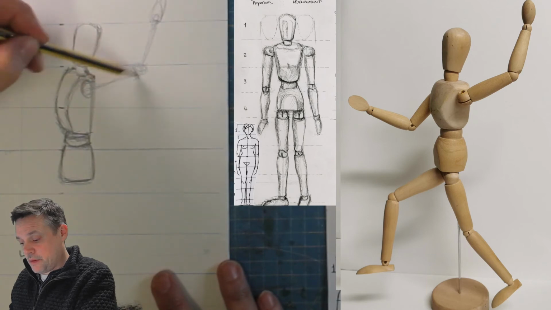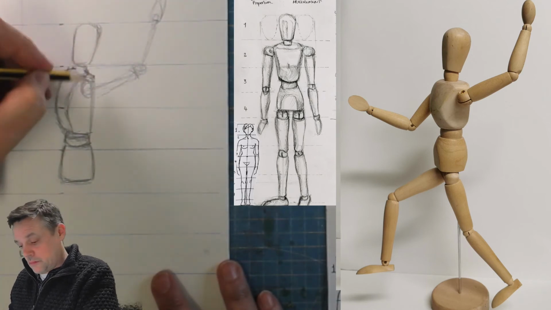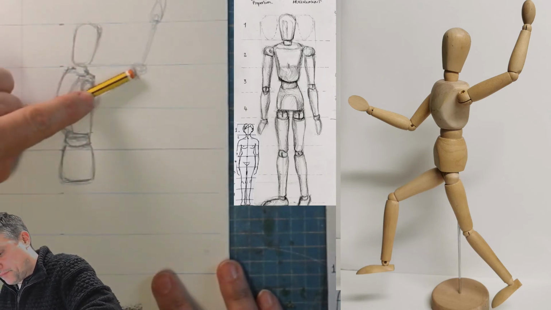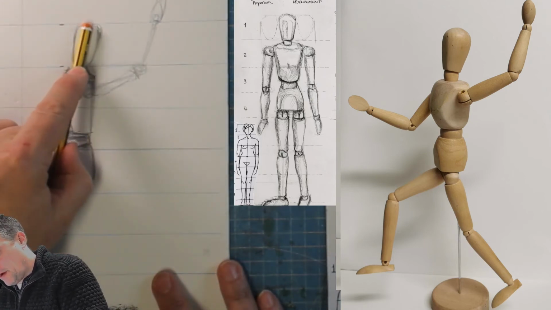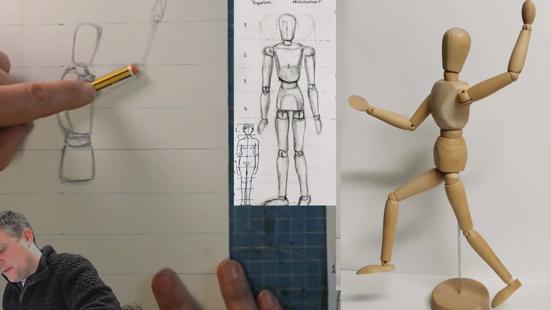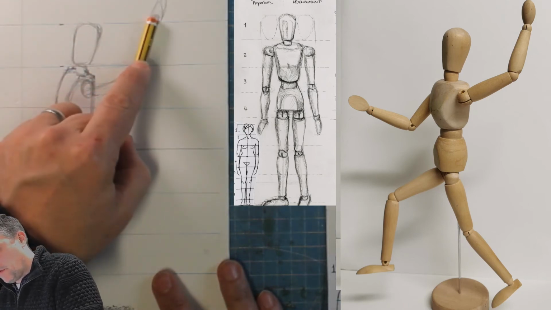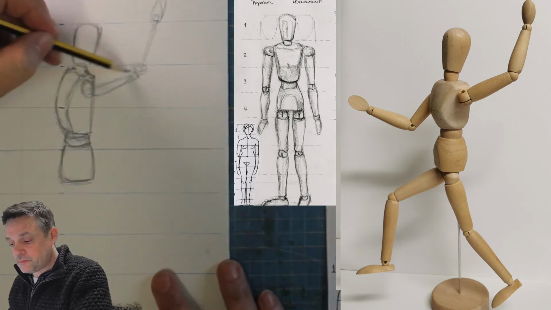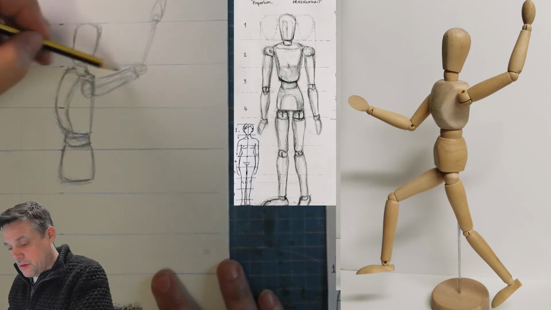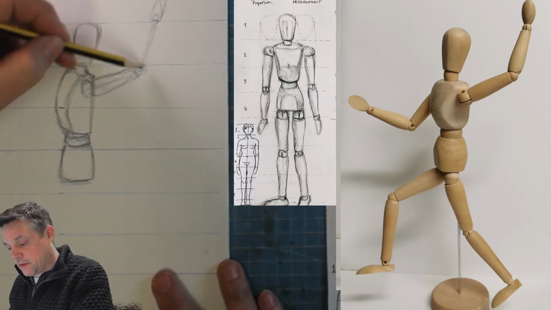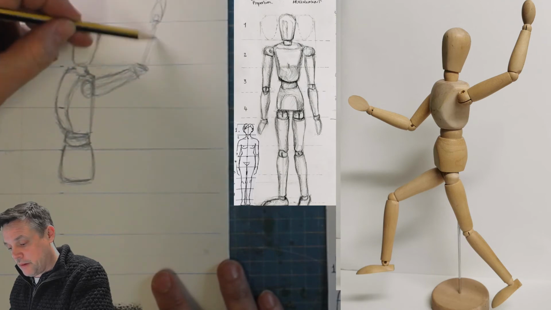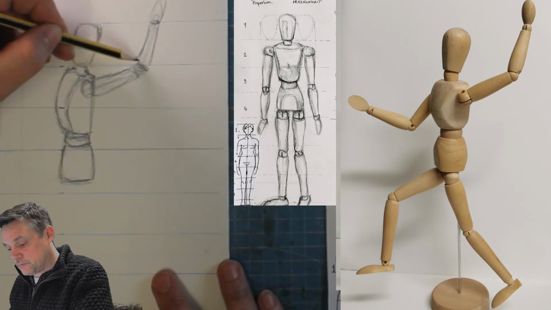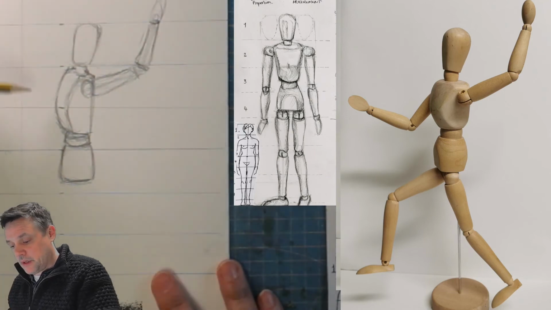I can thicken it up. Check this measurement off. It's about right. So the height of the head against the length of the arm there and the forearm, it's about right. And actually these head height measurements on here are quite helpful, especially for this forearm down here. So there we go, got that one in.